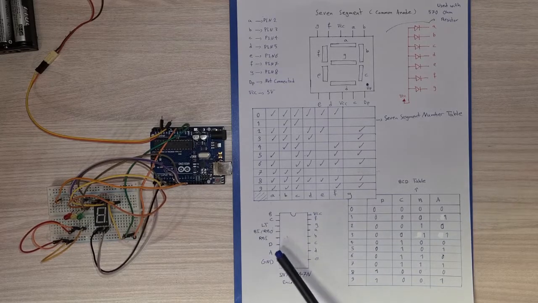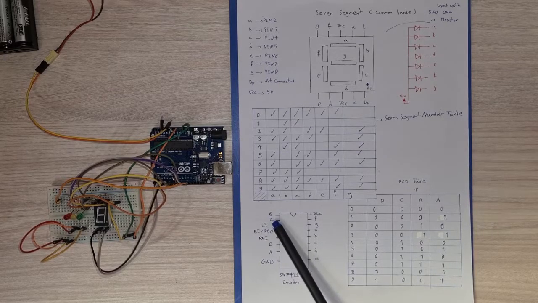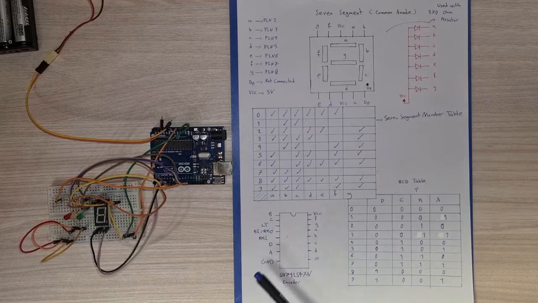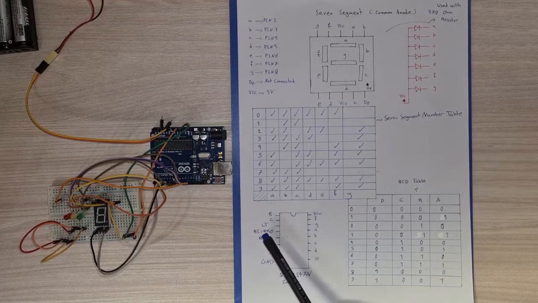And we have these 3 pins. You should always inactivate them. And how to inactivate them? Just simply connect them to VCC, not ground, because they're all active when they're connected to ground. And if I want to explain a little bit, LT is light test.